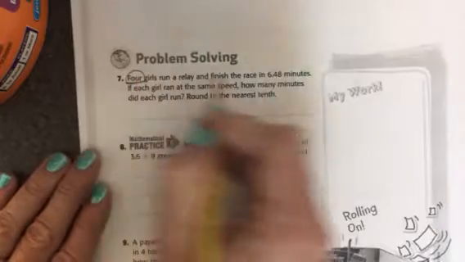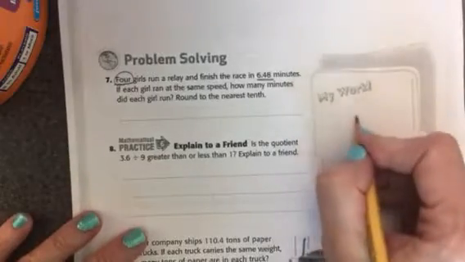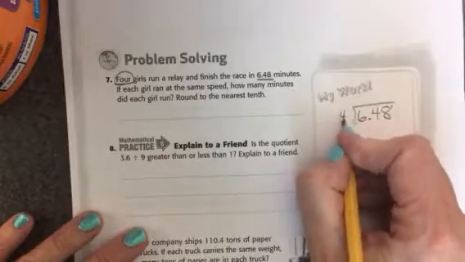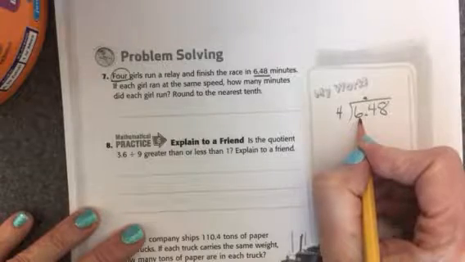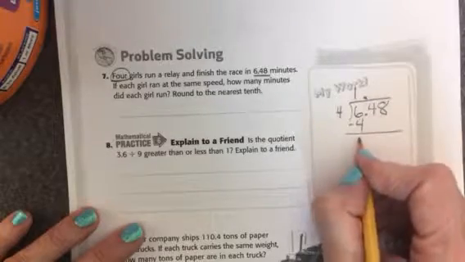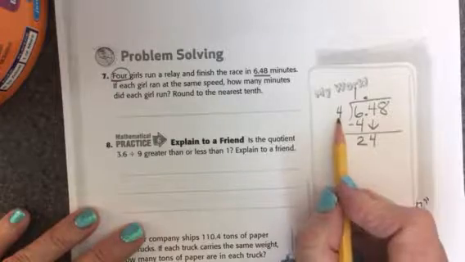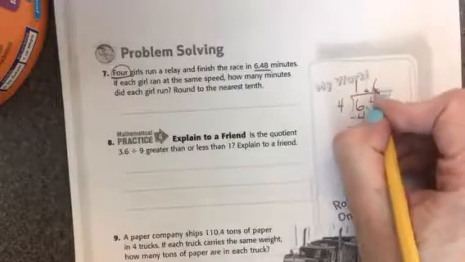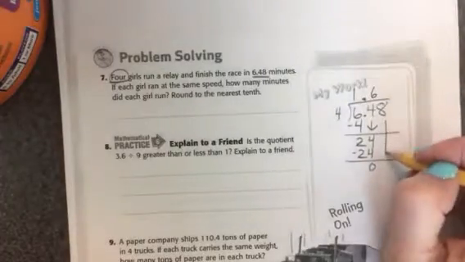I have 4 girls, and I have 6 48/100 minutes. So I'm going to write 6 48/100 divided by the 4 girls. First thing I'll do is put my decimal straight up. 4 goes into 6 how many times? 1 time. 1 times 4 is 4. And when I subtract, I get 2. I'll bring my 4 down, and then I'll ask myself, how many times does 4 go into 24? 4 times 6 is 24. And I'll subtract. I get 0, and bring my next number down.